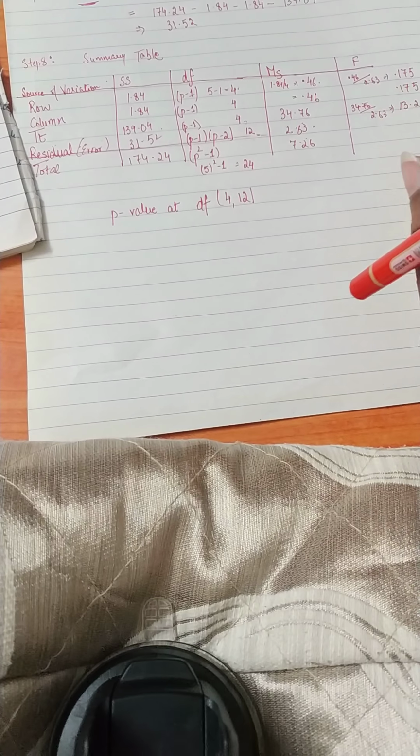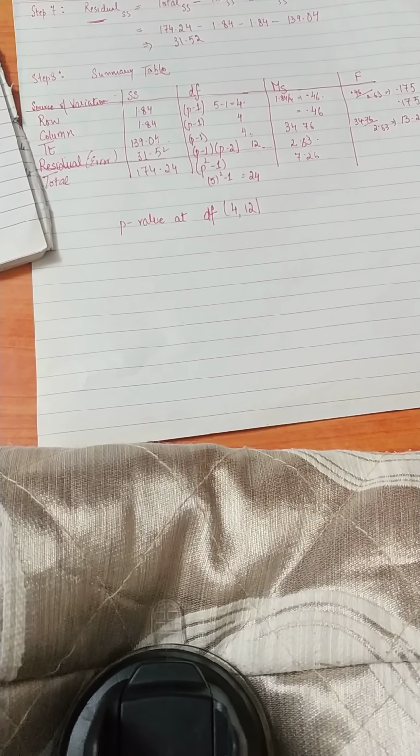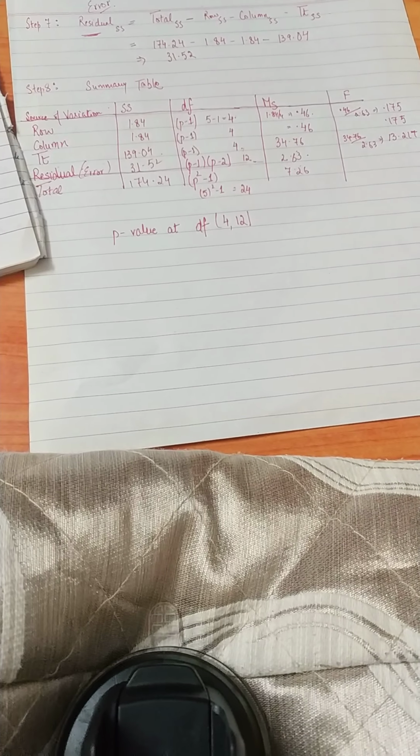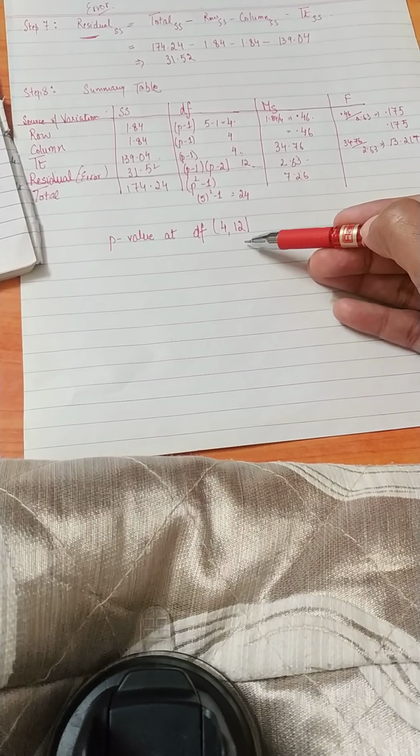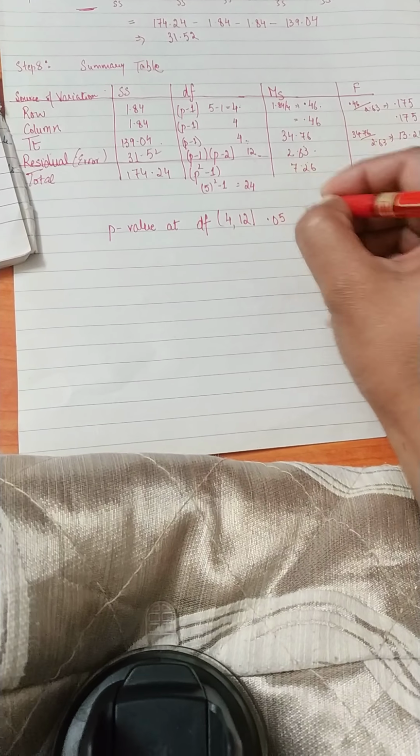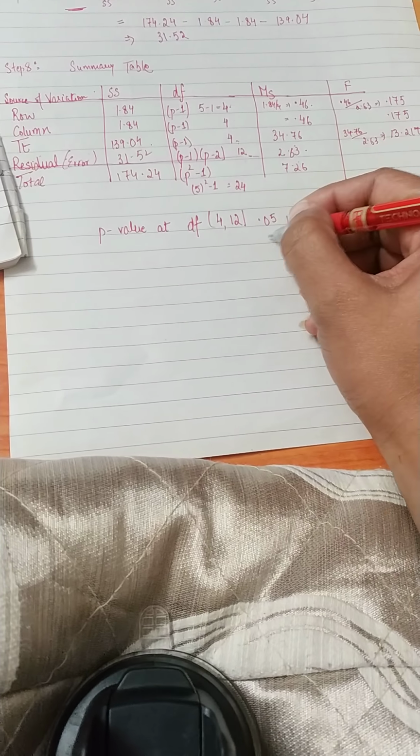The table will remain the same as the one we used in the randomized block design. You will see the P value at DF 4 and 12. We will look at both levels, at the 0.05 level and at the 0.01 level.